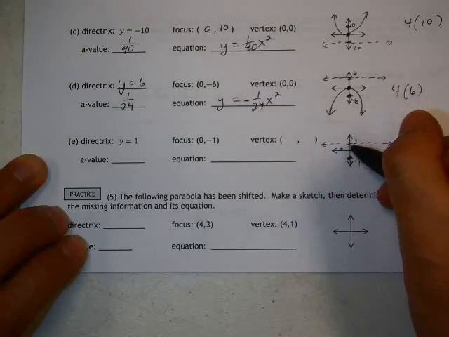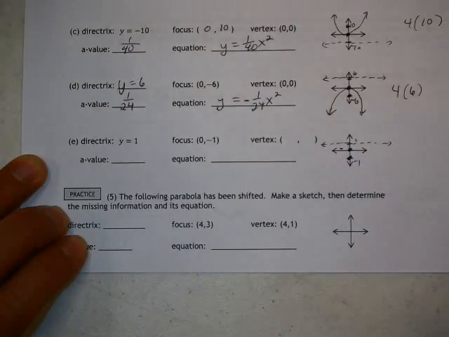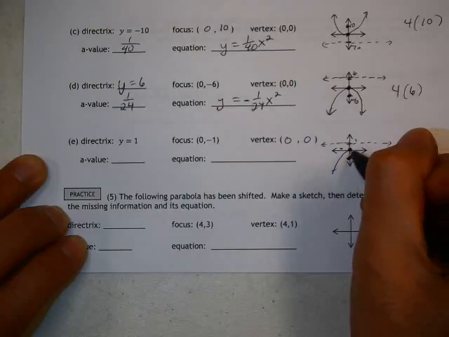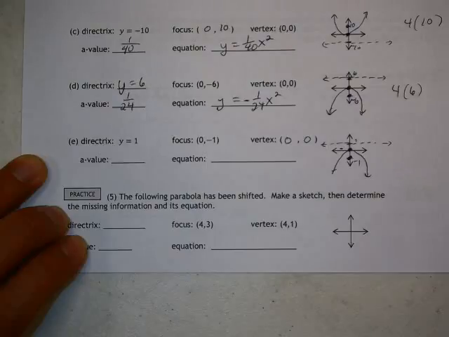Now look, our total distance is just 2 units. We're going from the dashed line, our directrix, 1, 2 to get to the focus. That has to be split in half, so that halfway point is at 0, 0 again. So our vertex is at 0, 0. Our parabola is pointing down because we want that focus inside our parabola.